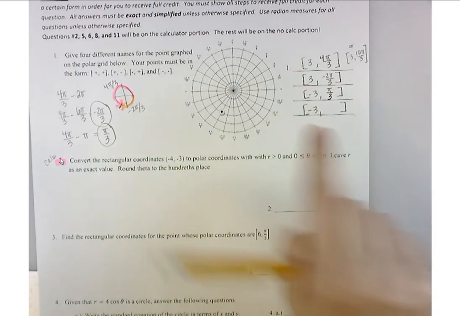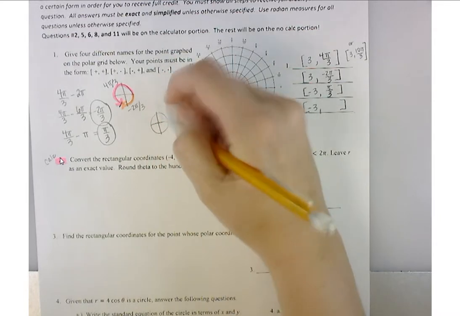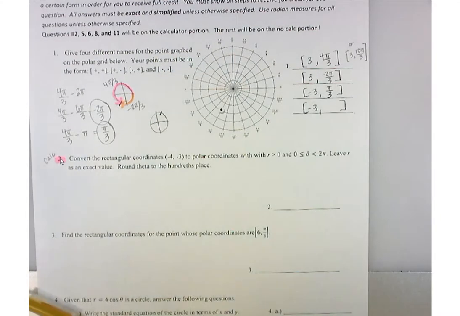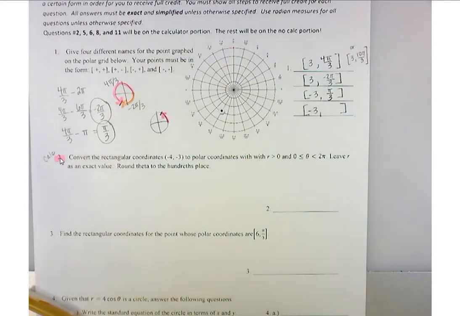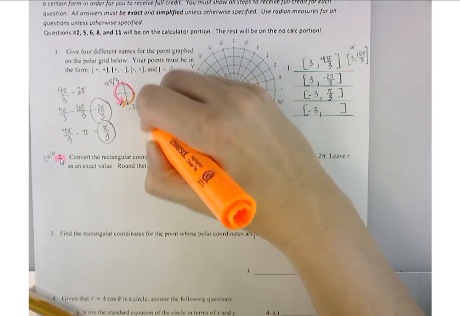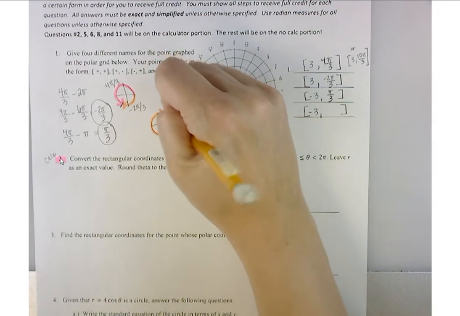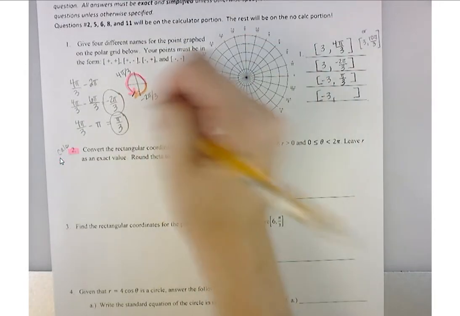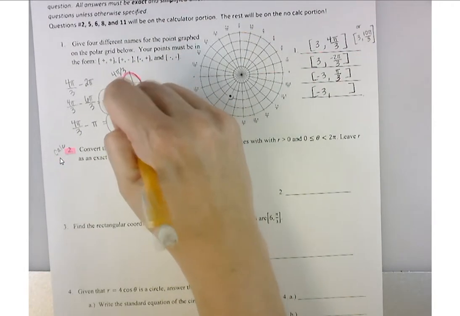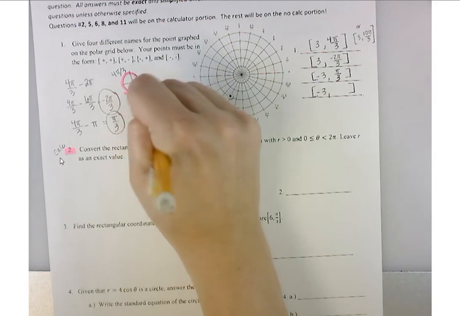Okay, and then for negative 3, just like we did here, if you want to say the negative name, if this is pi over 3 in the positive direction, you could find it in the negative direction, which would just be taking pi over 3 and subtracting 2 pi. So if you did pi over 3 minus 2 pi, you would get negative 5 pi over 3.